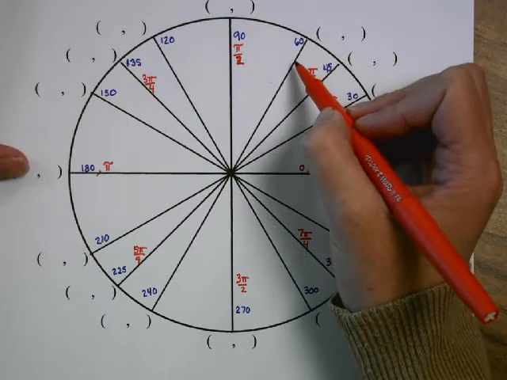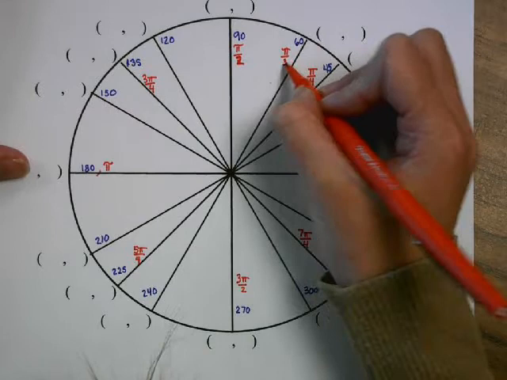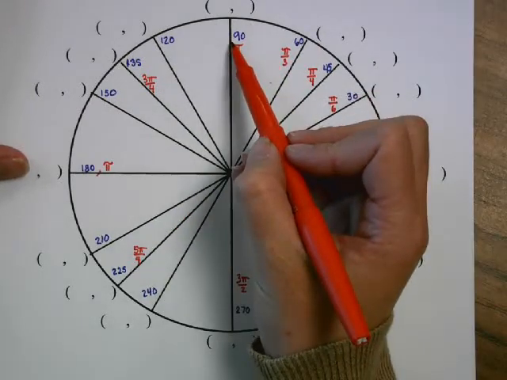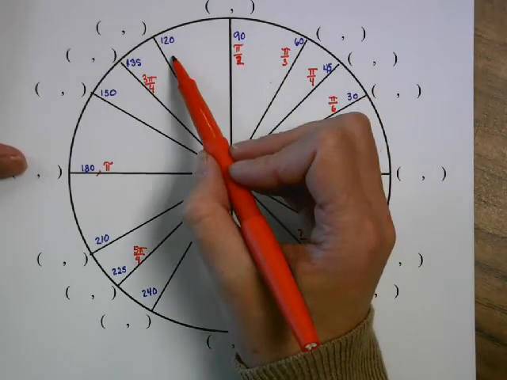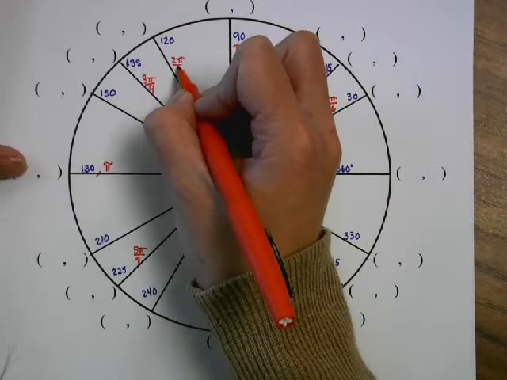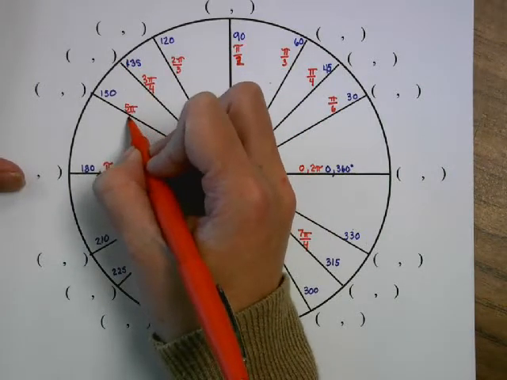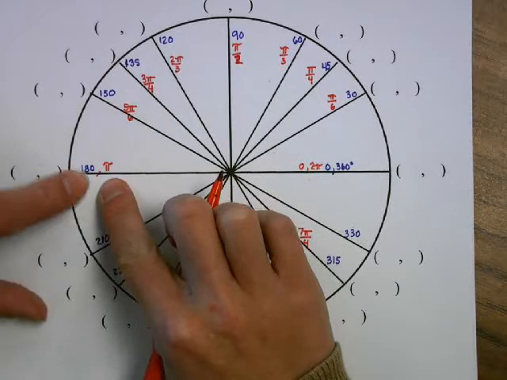This is 2 pi over 6, which we can reduce to 1 pi over 3. This is 3 pi over 6, 4 pi over 6, which is going to be 2 pi over 3, 5 pi over 6, 6 pi over 6.